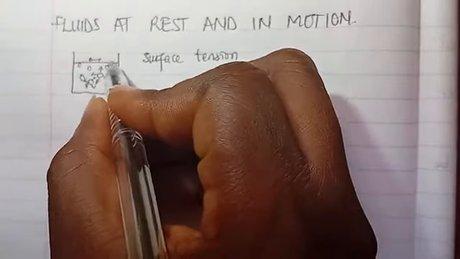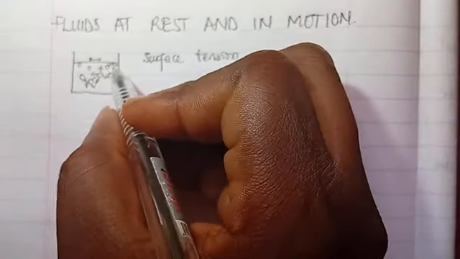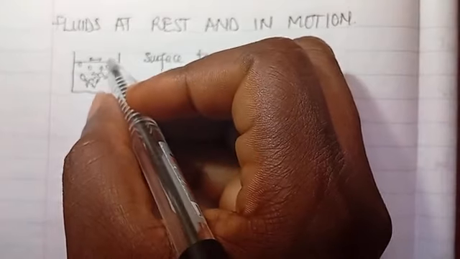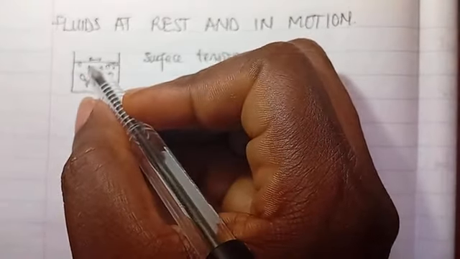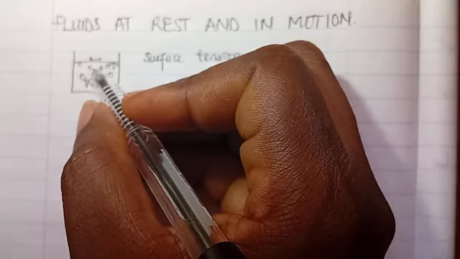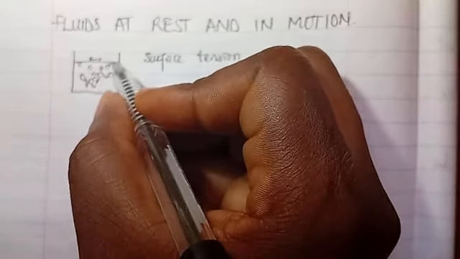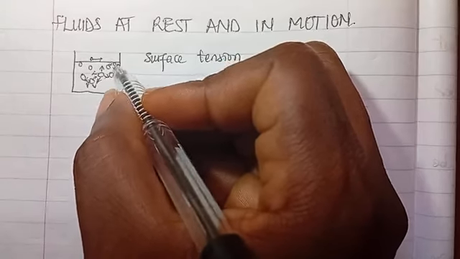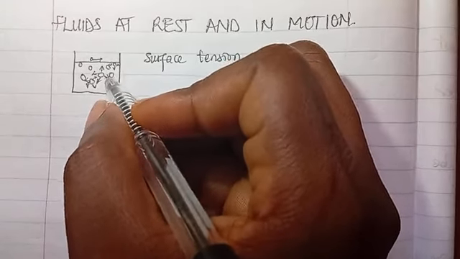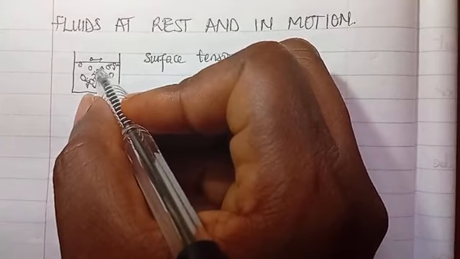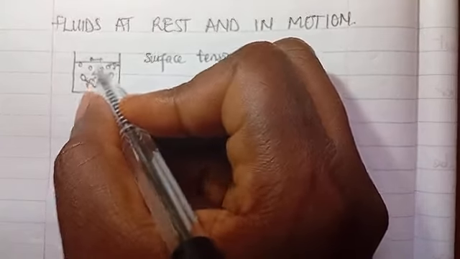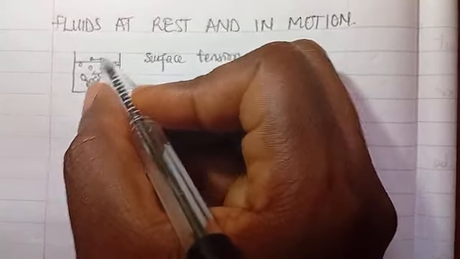Now, for the top molecules, the molecules at the surface, they can only use their intermolecular forces to attract fellow molecules of water. Since they are at the boundary between the air and water, they can only attract their fellow water molecules. The intermolecular forces are not there to attract air molecules above them.